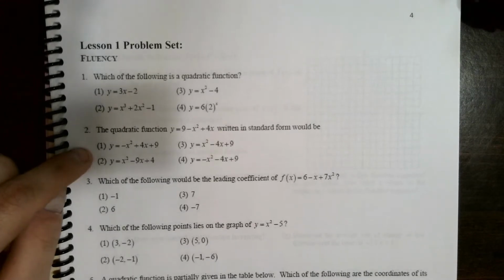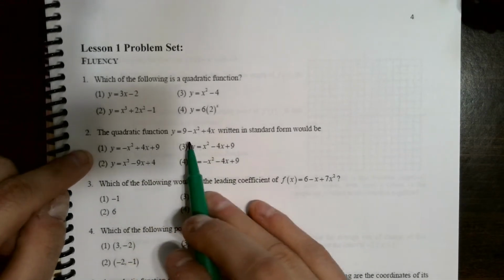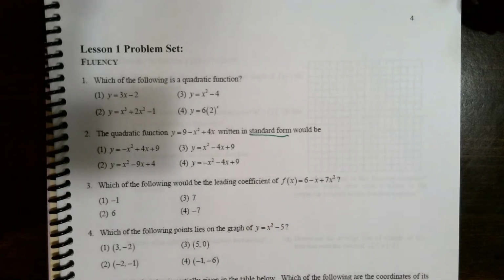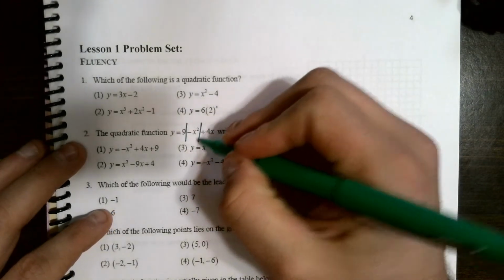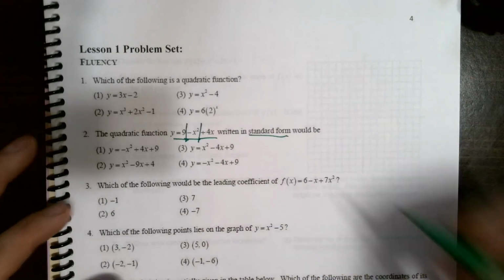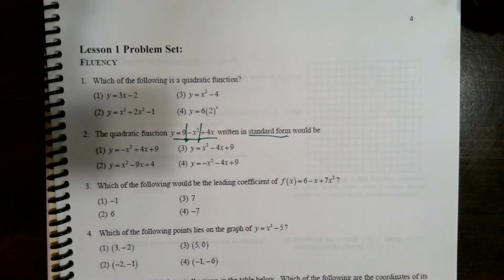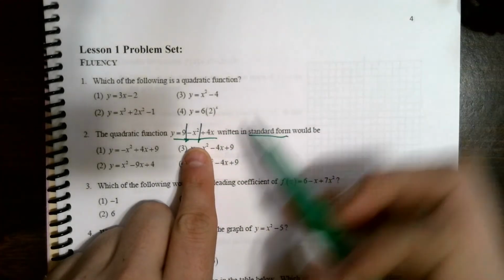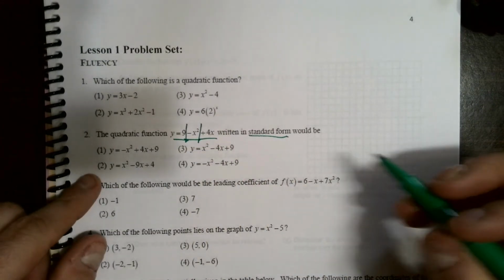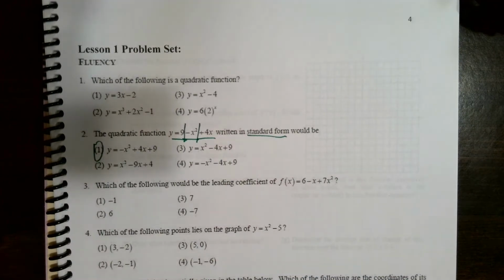So if I take a look at number 2, it talks about the quadratic function written in standard form. And standard form is something we talked about in Unit 7 about how the exponents have to increase in order. So when you look at this, you have to look at each term of this quadratic equation, and you look at each one, and the x squared has to come first, and the signs go along with it. So the answer to this would have been 1.